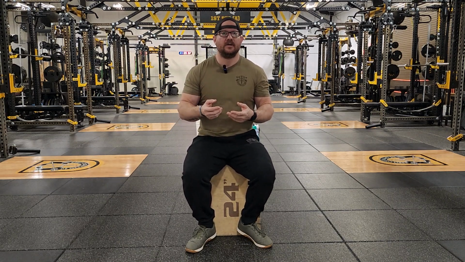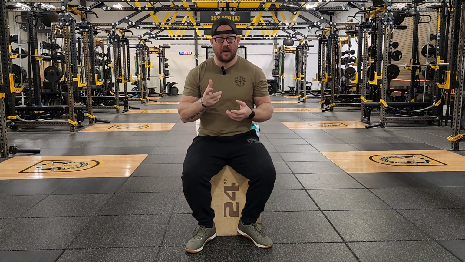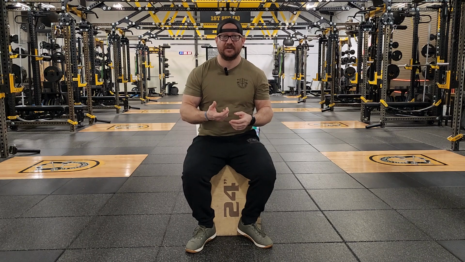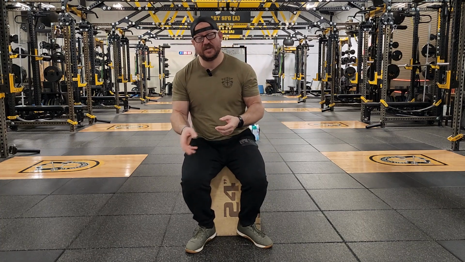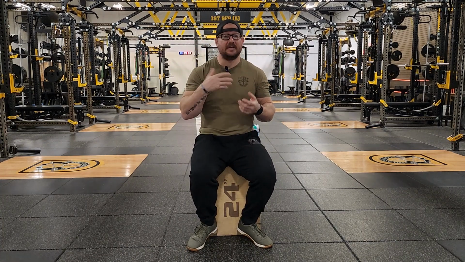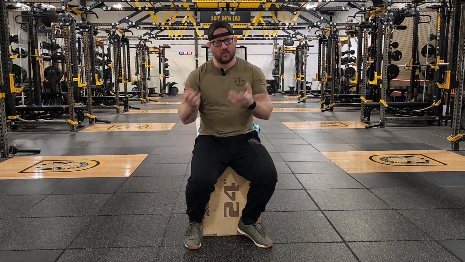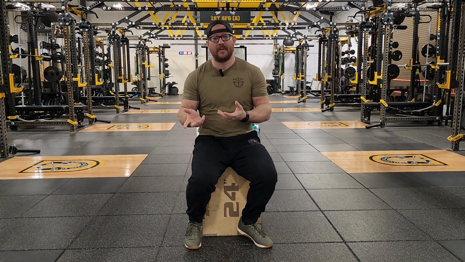The reasoning for doubles and singles is because, again, the conjugate method was made popular through powerlifting, right? And so Louis determined that a double, so doing 2 repetitions in a row, is relatively approximate to the amount of time that it takes to execute a true competition squat, right? So you can do a double in the same amount of time it takes you to do a single in competition. So it's mimicking the time under tension, doubling the volume, but mimicking the same amount of time that it takes to execute a standard or an average 1 rep max in a competition.